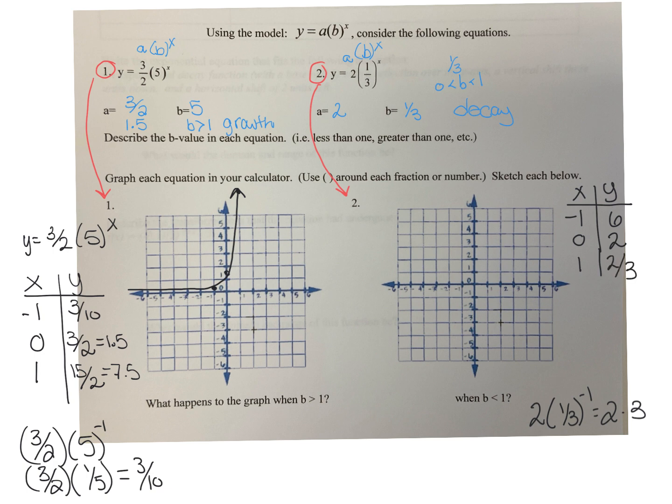So let's graph this. At -1, I'm at 6. At 0, I'm at 2. And at 1, I'm at 2/3. So you can see this one, like we said, is the decay graph. It goes down.